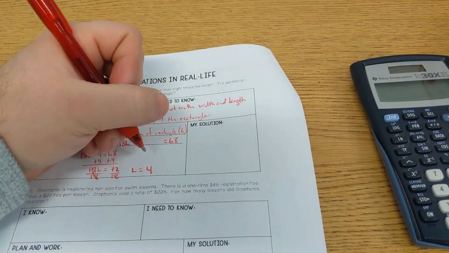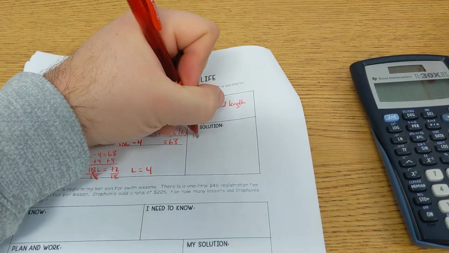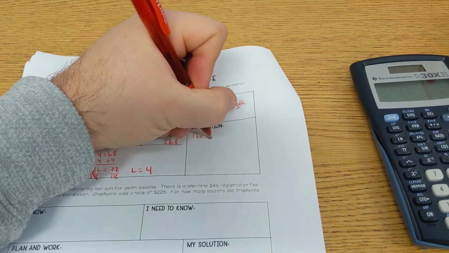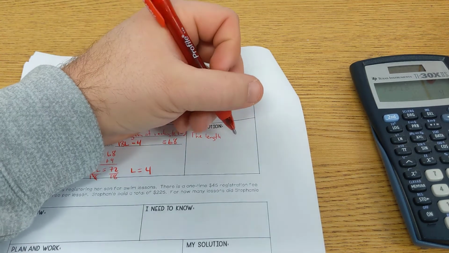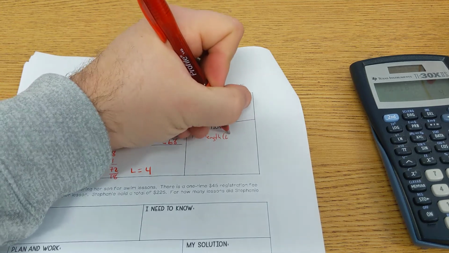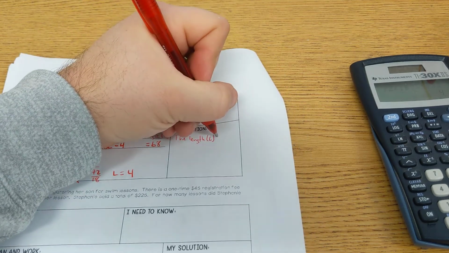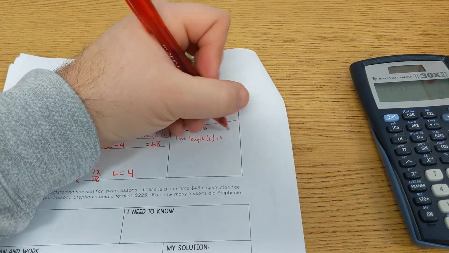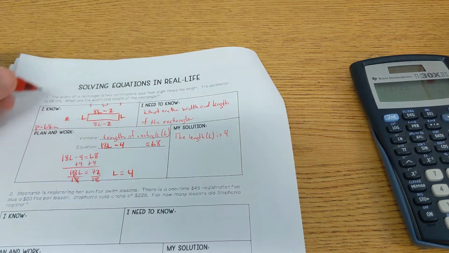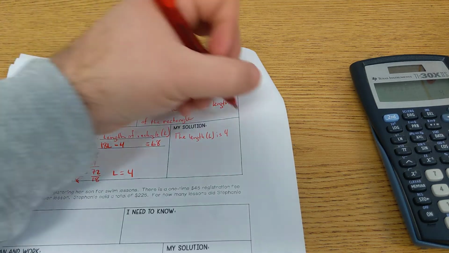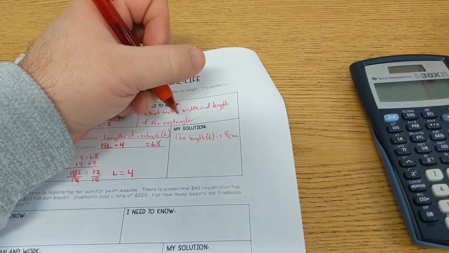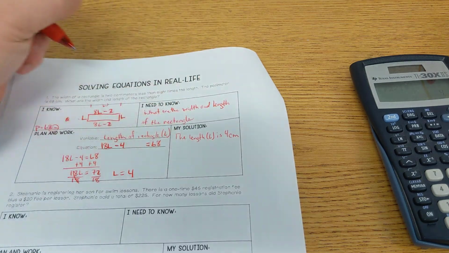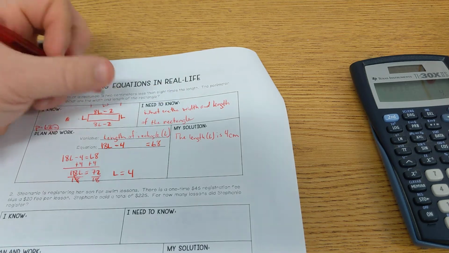So my length, L, is 4, and we're talking about 4 what? Centimeters. Now, we also want to know the width.